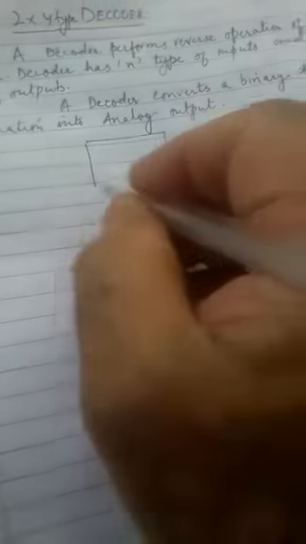So I may show you the 2 into 4 decoder as a block diagram. This is your block diagram for 2 inputs and 4 outputs. This is your 2 raised power n type of output, this is your n type of input, and this is your output. This is the 2 into 4 type of decoder.